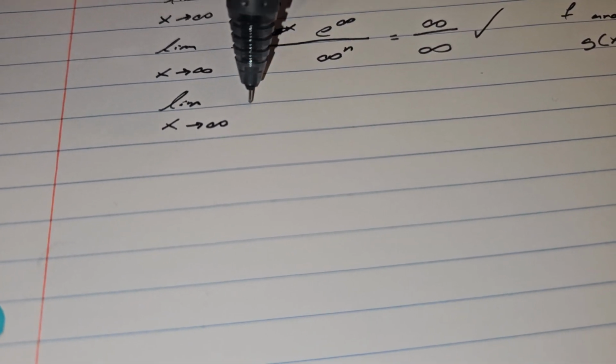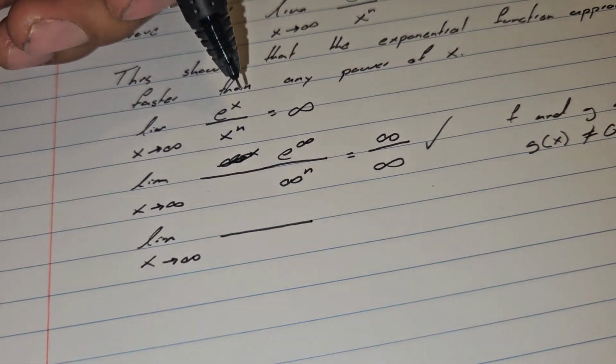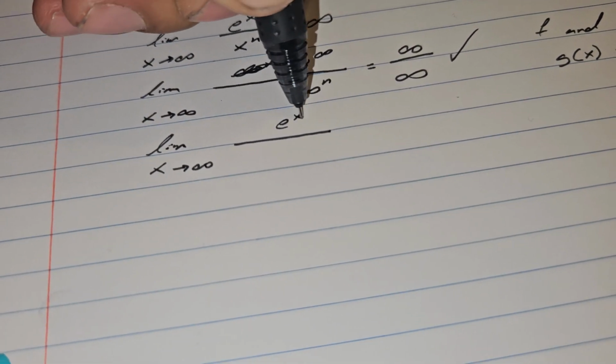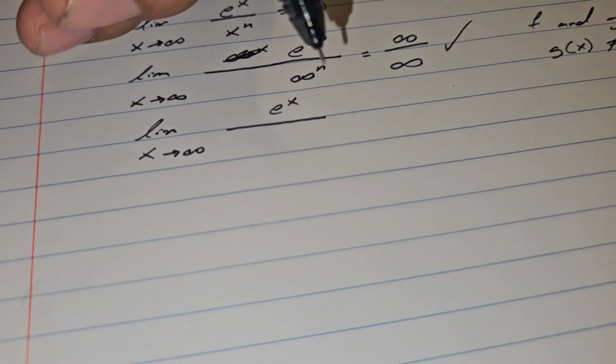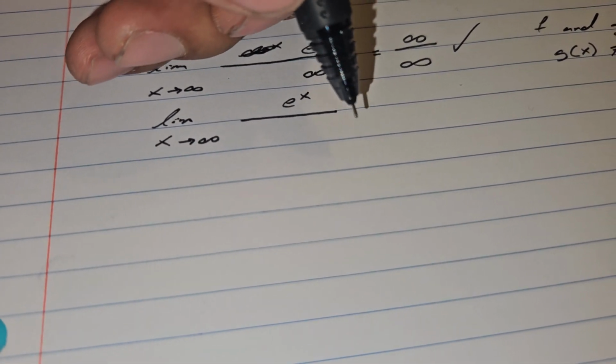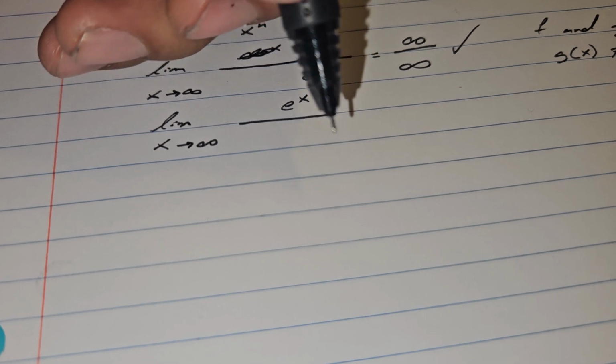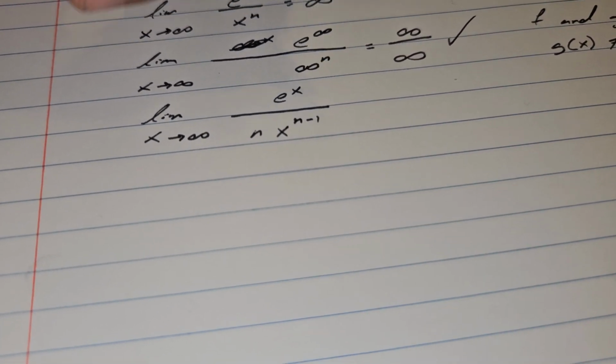So let's take the derivative. This will be the limit as x approaches infinity. The derivative of e to the x is just e to the x. The derivative of x raised to the n power, we bring down the n and then subtract 1 from the n.